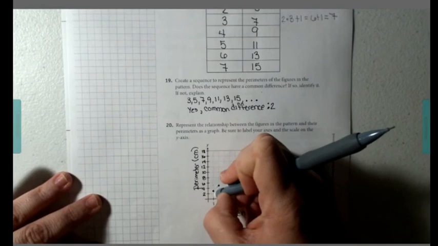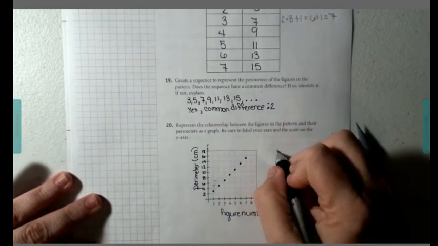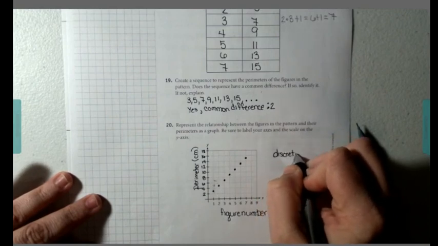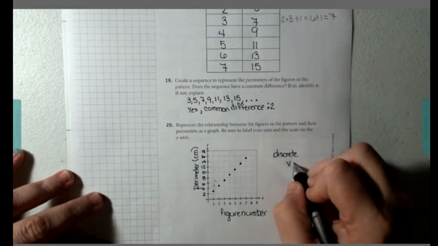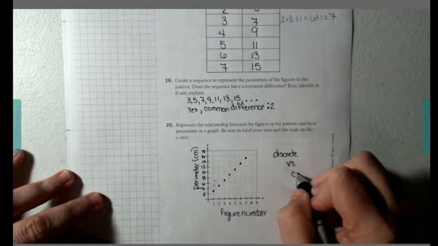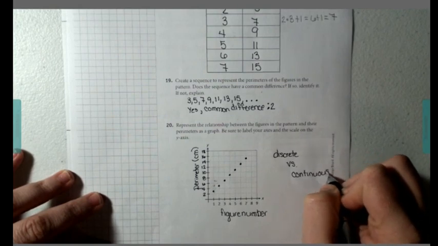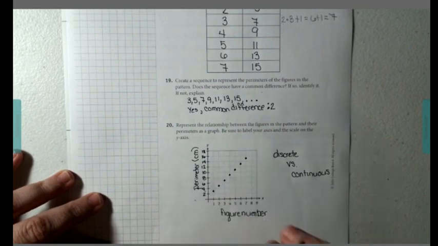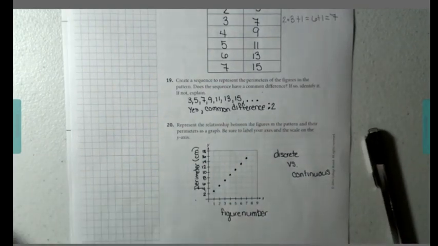Therefore, this is what we call discrete points versus continuous. And we'll get into that a little bit more in the class, but just remember the fact that discrete versus continuous. Continuous is where you can draw the graph without picking up your pencil. Discrete is individual points along the way. On to your last debriefing question.